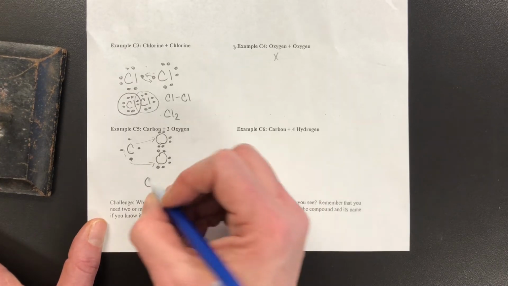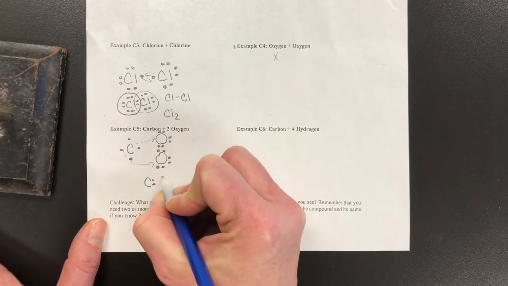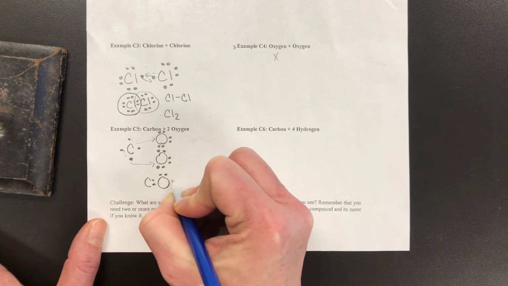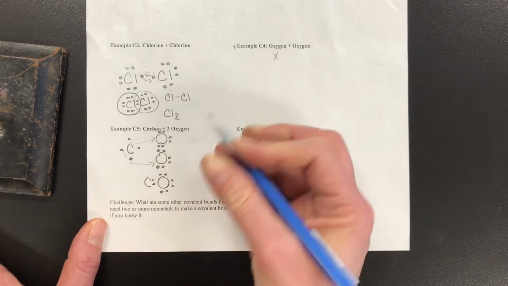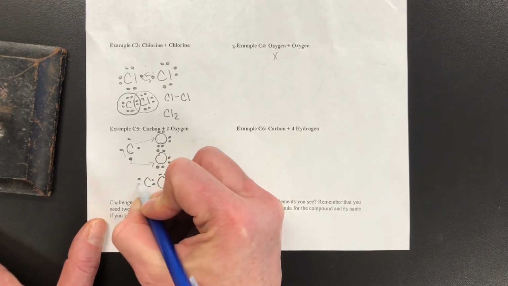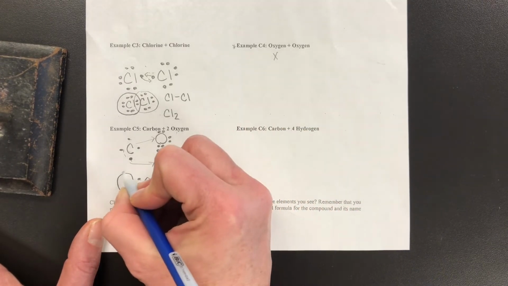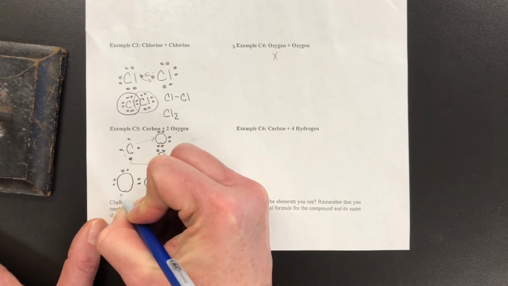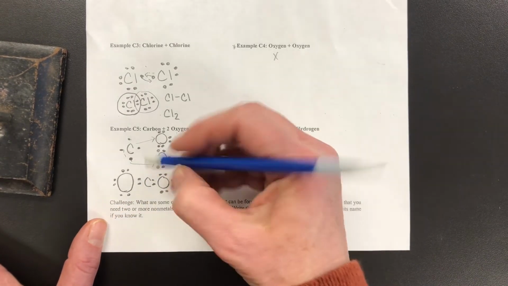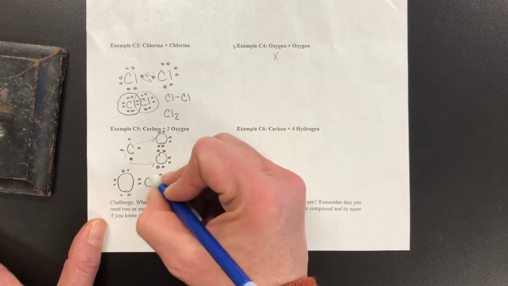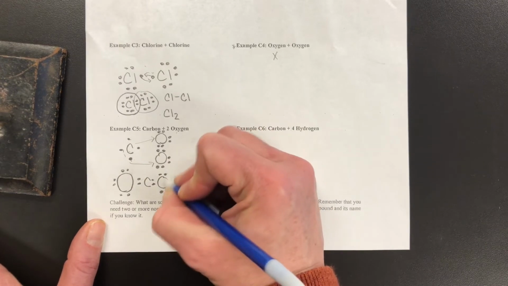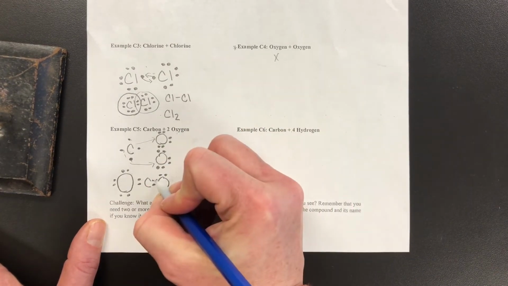Carbon's here, it's going to share 2 electrons with this oxygen, which has 1, 2, 3, 4, 5, 6 valence electrons, and it's going to share 2 with this other oxygen. Okay, and so these are full and these are full, but carbon isn't full.